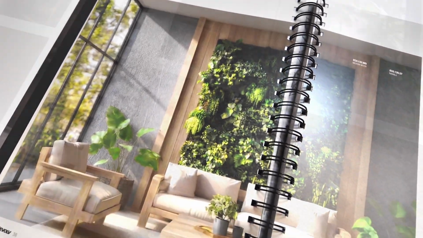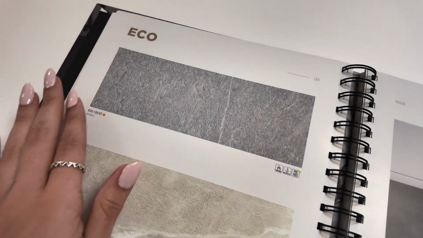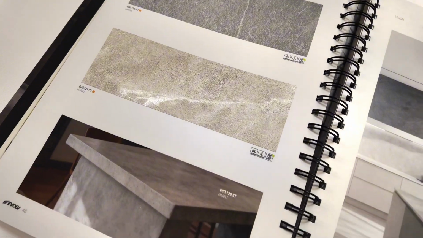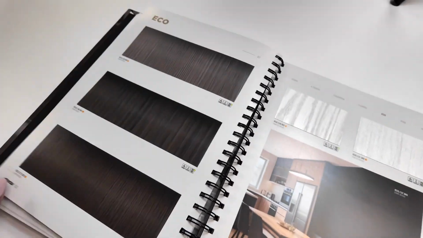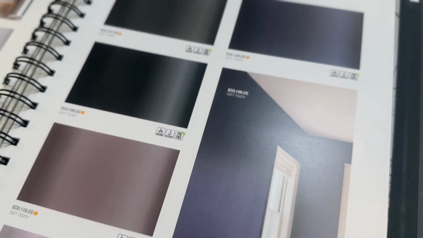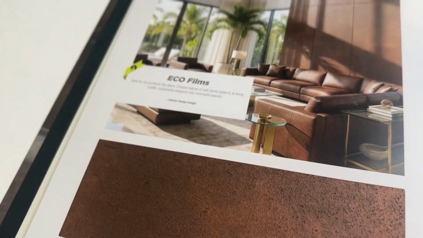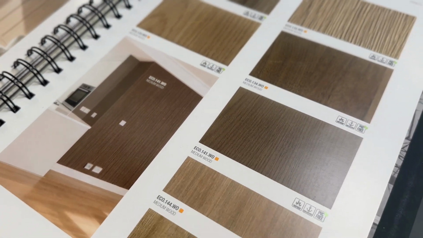The next category is Eco, our PVC-free collection. All of the Eco materials are fire certified, making them suitable for both residential and commercial spaces. This category includes a wide range of finishes, such as solid colors, fabric textures, marble, concrete, and different types of wood, including light, medium, dark, and painted wood.